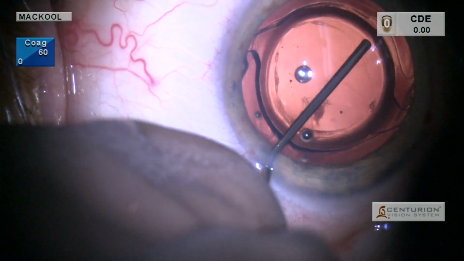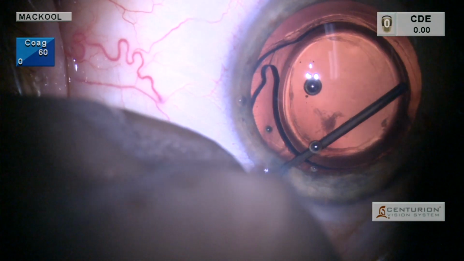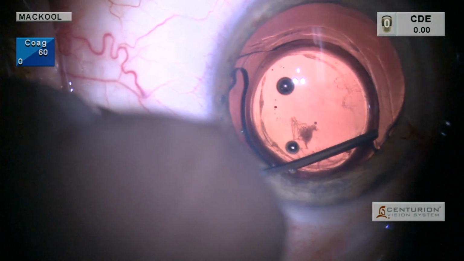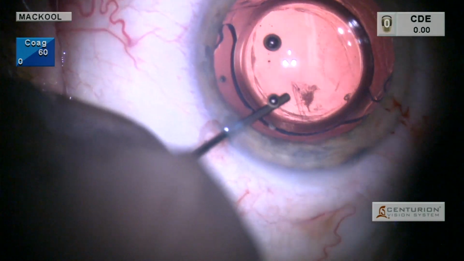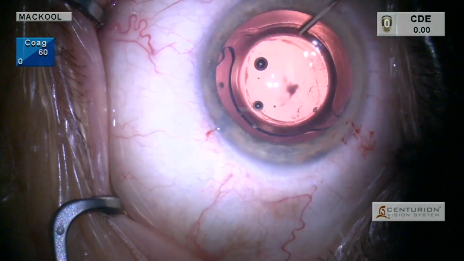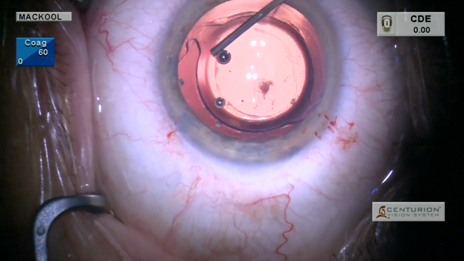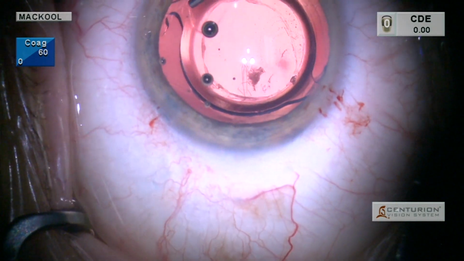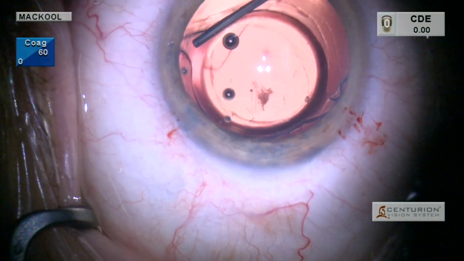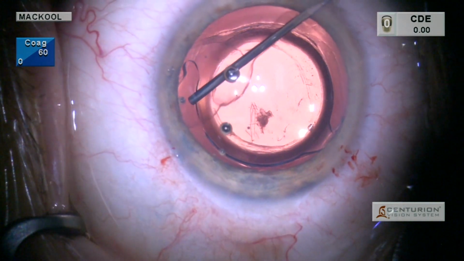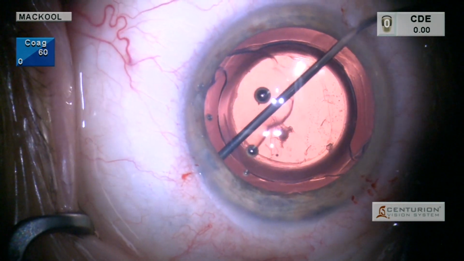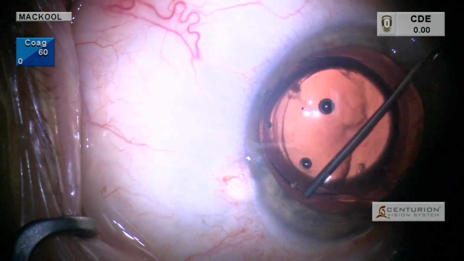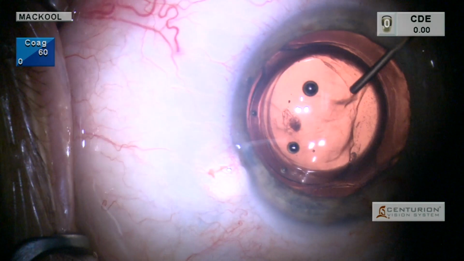So now through this side port, doing the same thing now with a cannula, trying to get some visco dissection and freeing of the optic from the surrounding capsule. And you can see the OVD moving out into the periphery there. Not necessary to free the haptics. In fact, we don't really want to free the haptics. We want to free the optic.